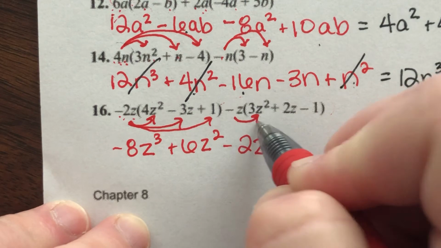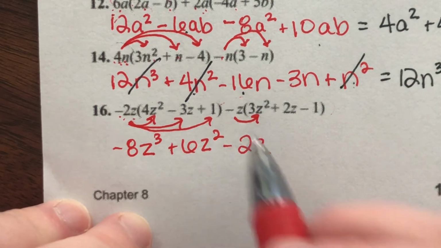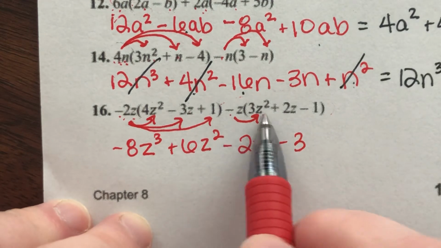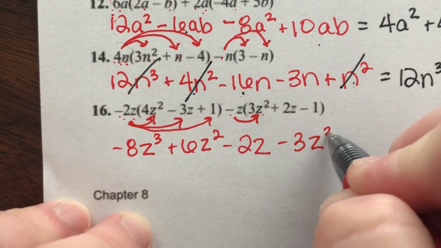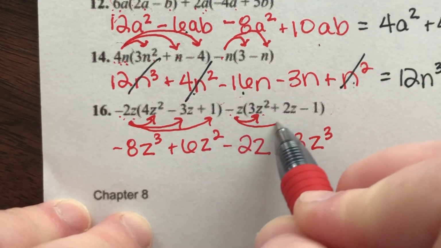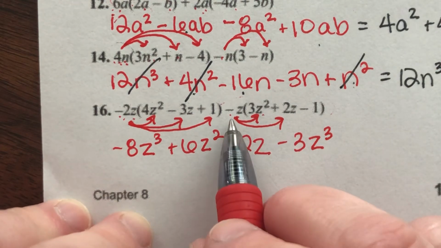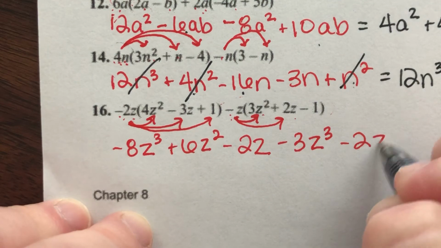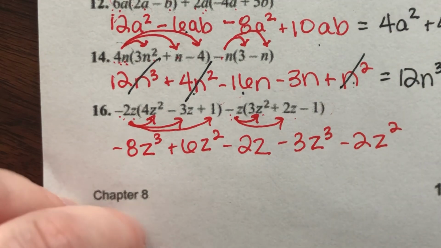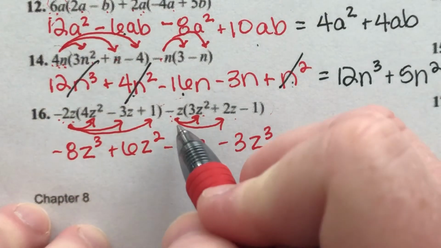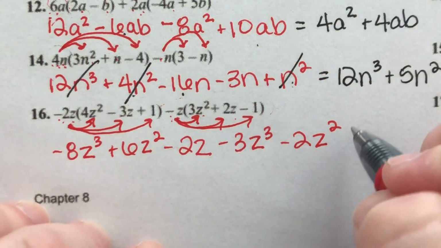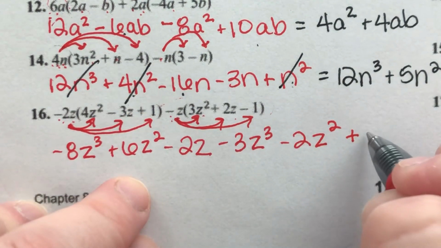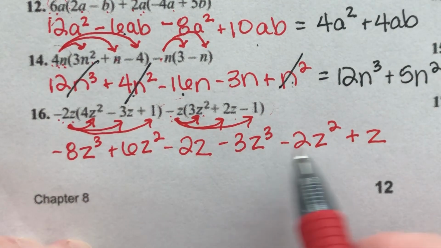Negative z times 3z squared. Negative 1 times 3 is negative 3. Z times z squared is z to the third. Negative z times 2z. Negative 1 times 2 is negative 2. Z times z is z squared. And then lastly, negative z times negative 1. Negative 1 times negative 1 is positive 1. Z times nothing is z. So here's all of my terms.